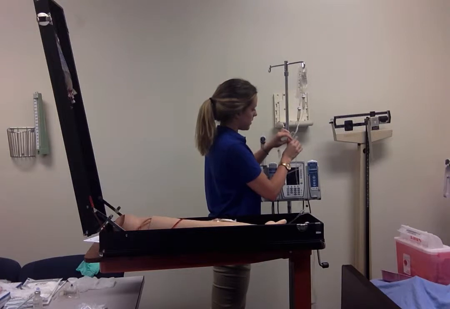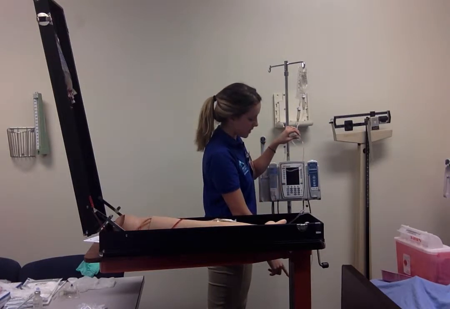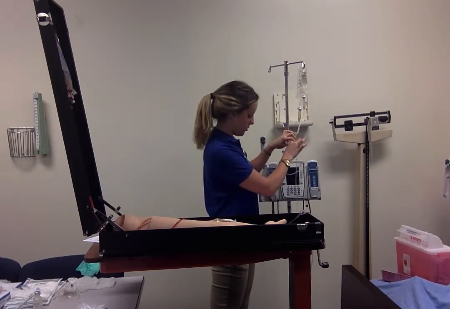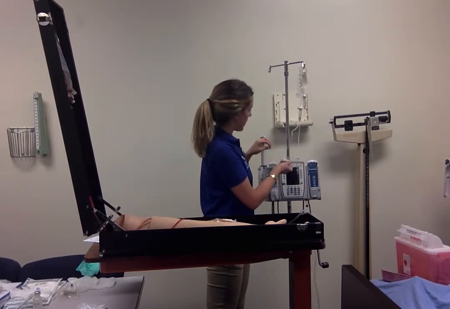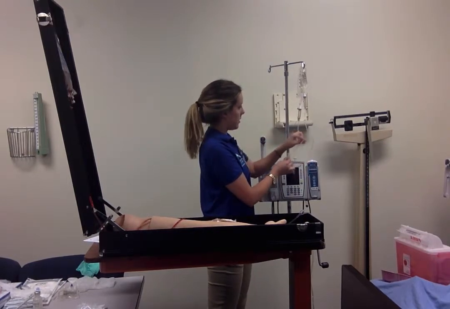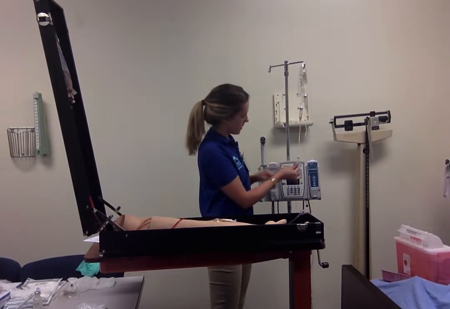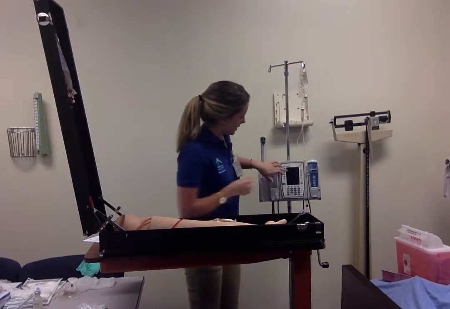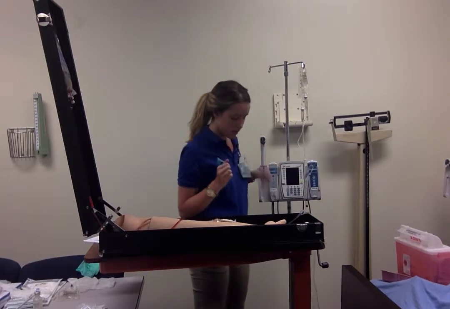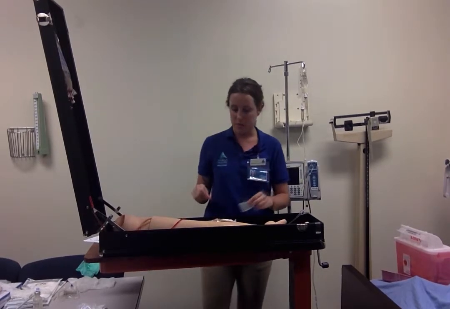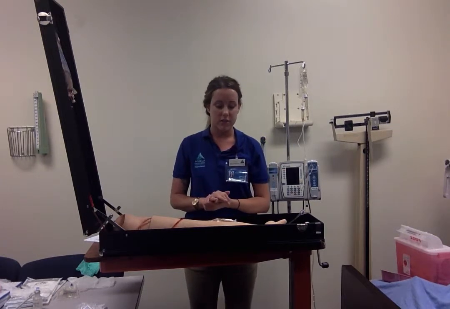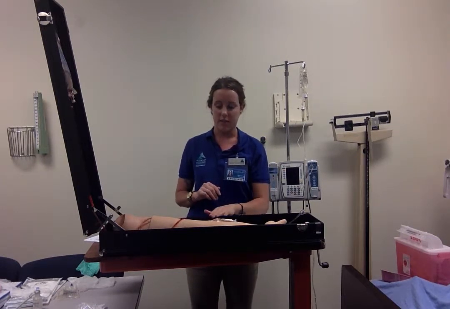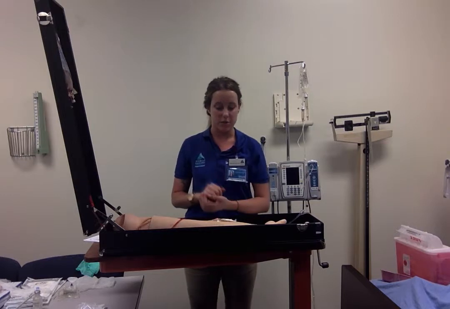This is hooked, and since this port is above the primary clamp, I do not need to clamp it. I will, however, need to unclamp the piggyback, so I'll unclamp that, and I'll go ahead and set this at 17 drops per minute. And I'm going to assess again the site and make sure everything looks good, that the patient's not having any reaction or inflammation or redness.